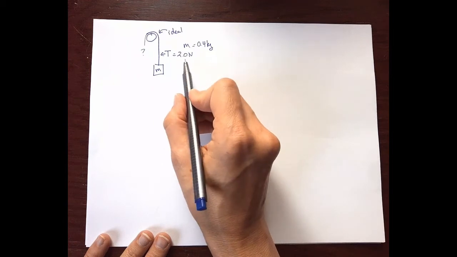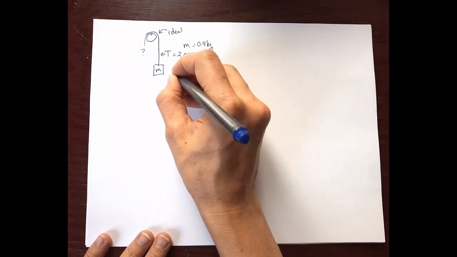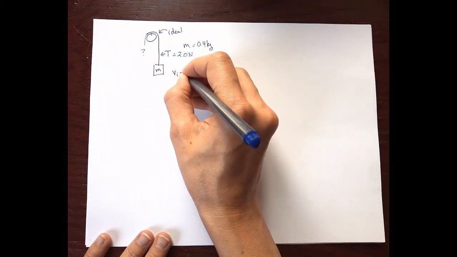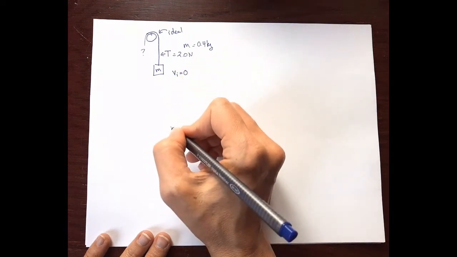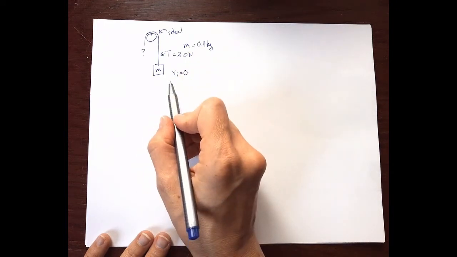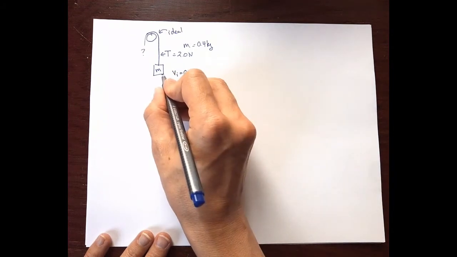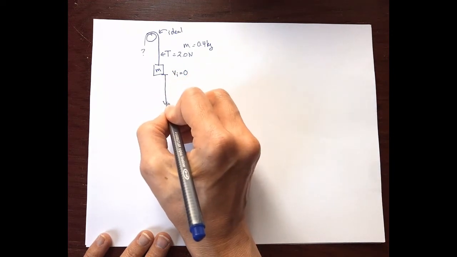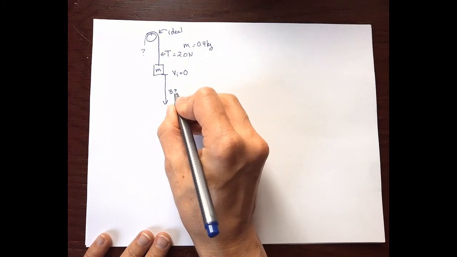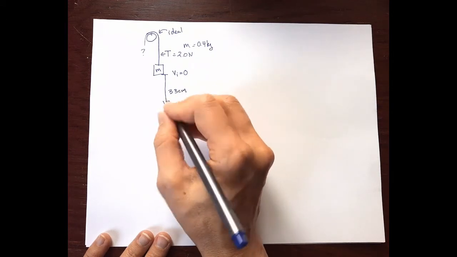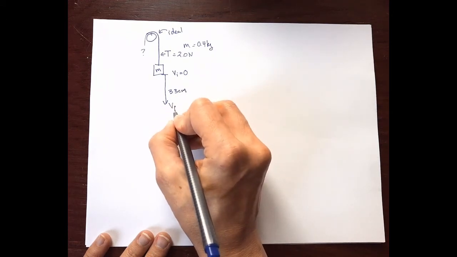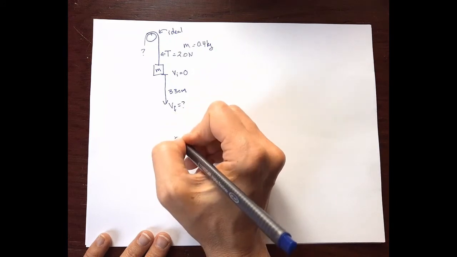All right, if the mass starts from rest, okay, so the initial velocity is 0. How fast is the mass going after it falls 33 centimeters? So I guess after it goes down this amount, 33 centimeters, we want to know how fast is it going here.